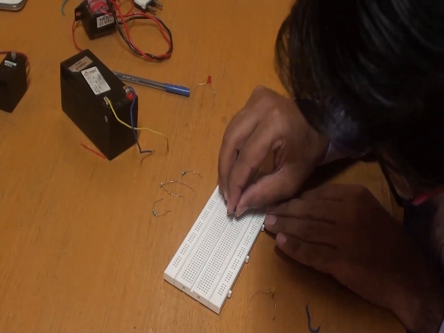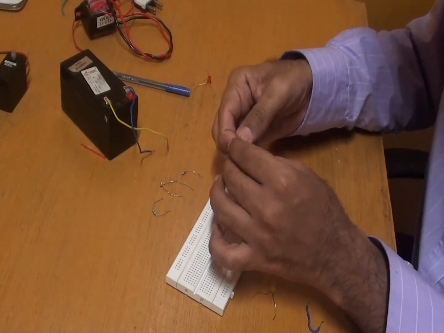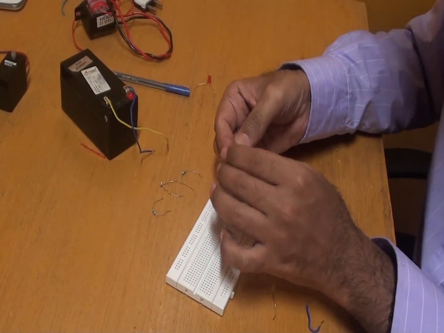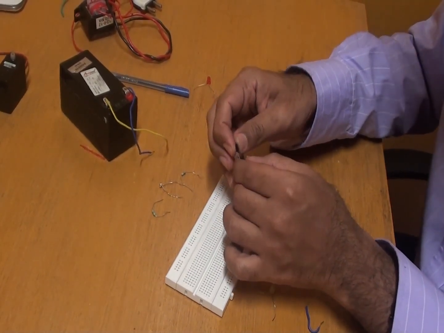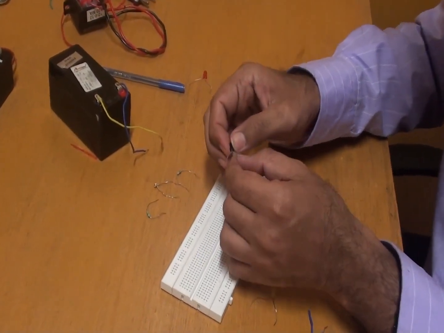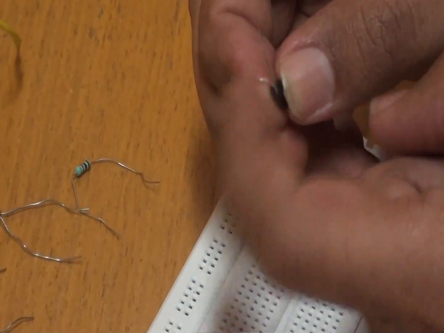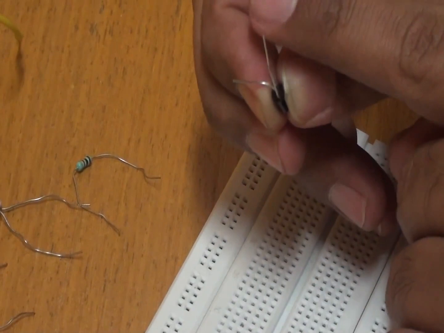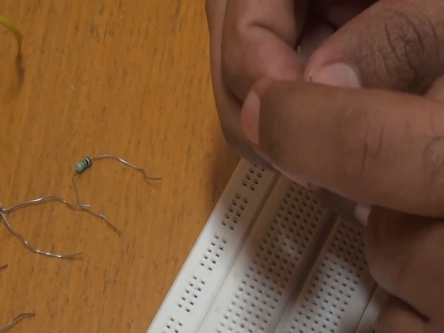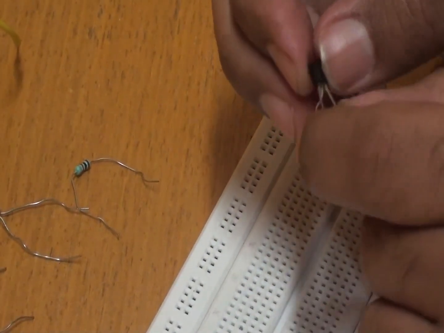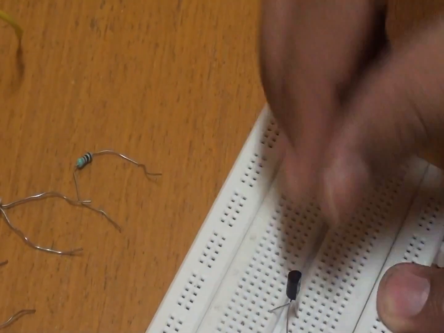Initially I just connect the BC547. Before that, I want to say what the pins in the BC547 are. As we know, the middle pin is always the base, this pin is the collector, and this is the emitter. From the collector, it is connected to the LED which blinks, the emitter is just grounded, and to the base we give the power supply. So we'll just see how this BC547 works.